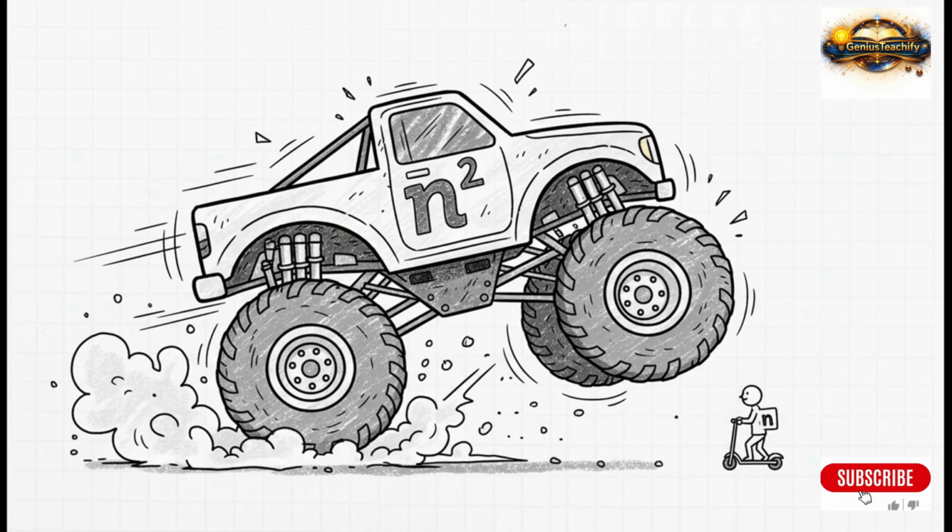Rule number 2, the strongest term wins. Okay, picture your code has 2 different things happening. One part takes n squared steps and the other part just takes n steps. Well, as that n gets bigger and bigger, the n squared part becomes this absolute monster. It just completely dwarfs the other n term, making it look insignificant. It totally dominates. So just like with constants, we drop the weaker, lower order terms.